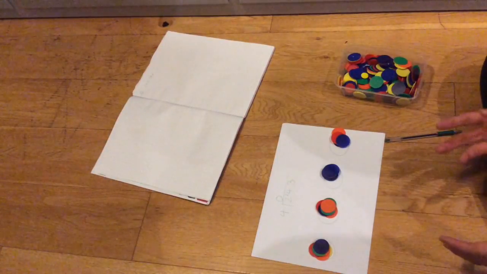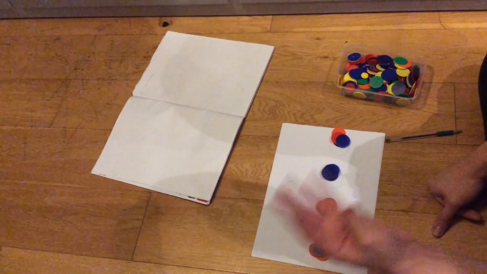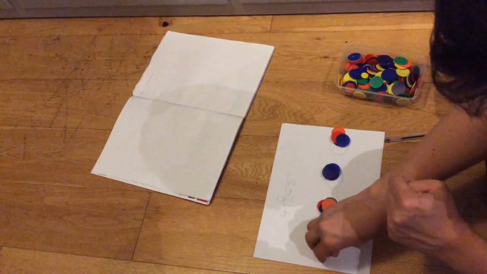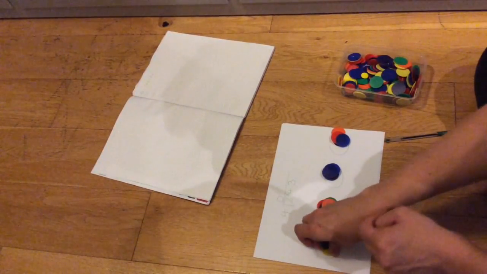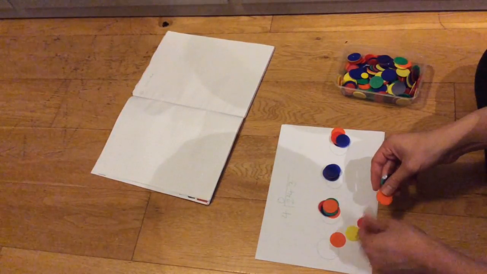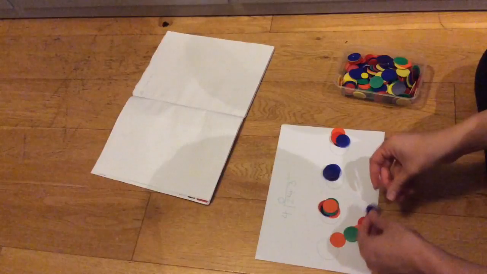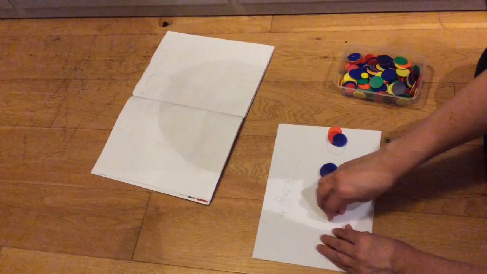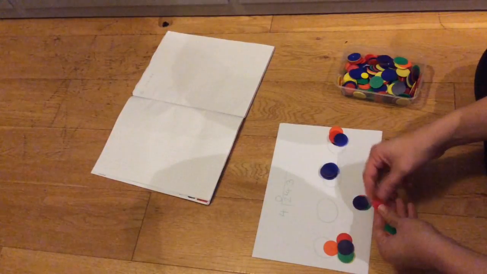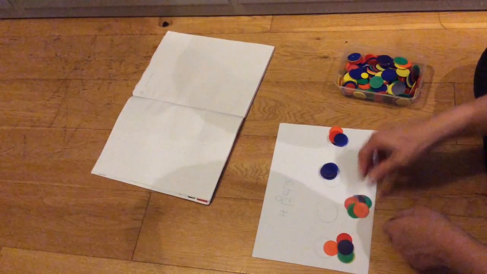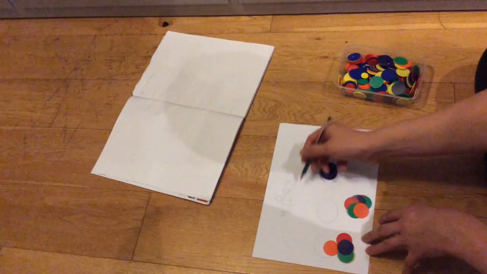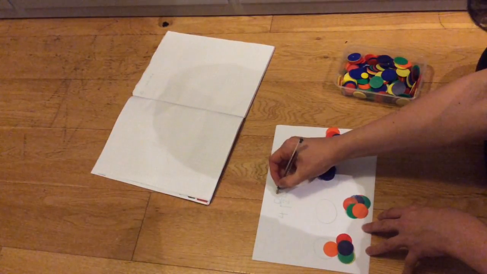Right, now that we've shared 24 counters into 4 equal groups, what we then have to do is we take one of those groups and we find out just how many counters are in it. So in this case, we've got 1, 2, 3, 4, 5, 6. And we can check that because the next group should also have 6 in. So this has 1, 2, 3, 4, 5, 6. So how many 4s go into 24? 24 divided by 4 gives us 6.